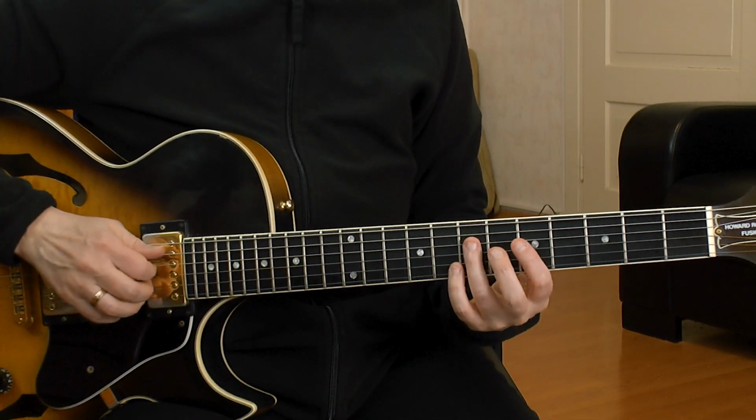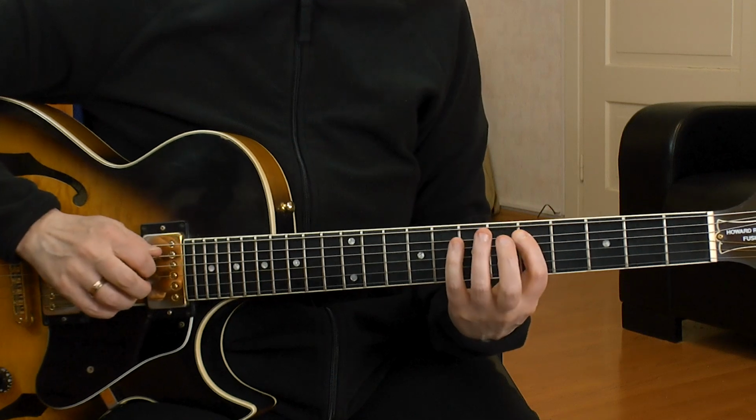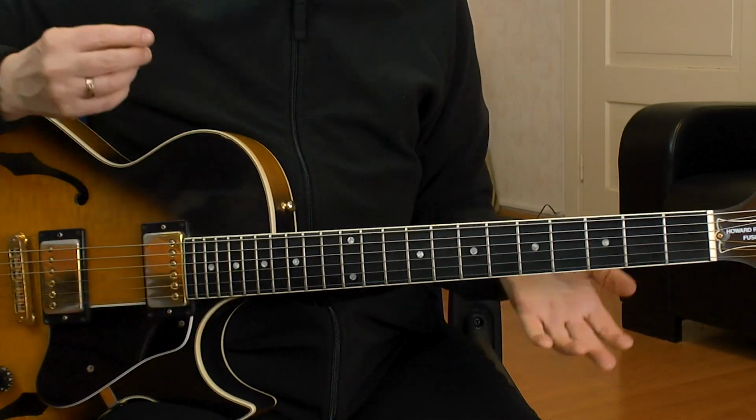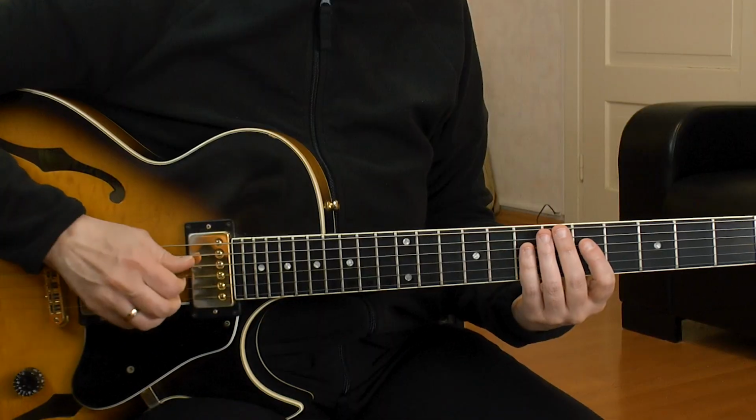Descending, you would use the regular, not harmonic minor, but natural minor, Aeolian scale. Now let's check out a lick in the harmonic minor scale.